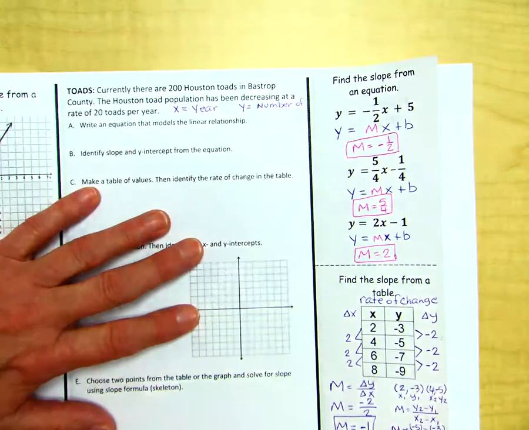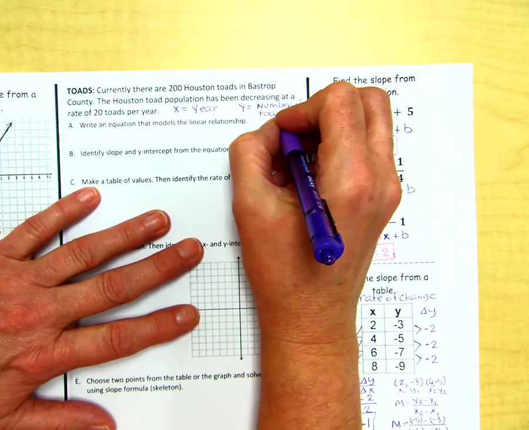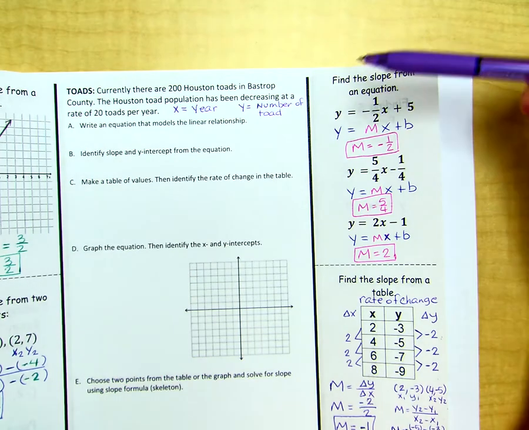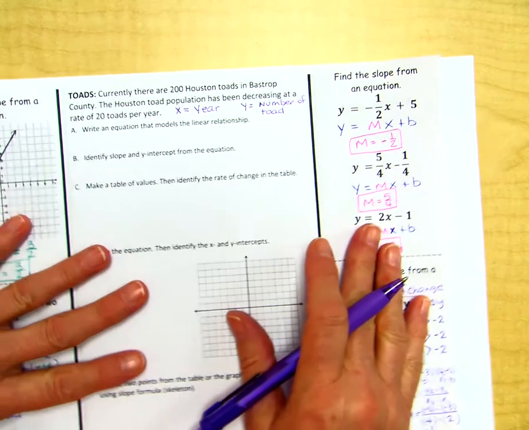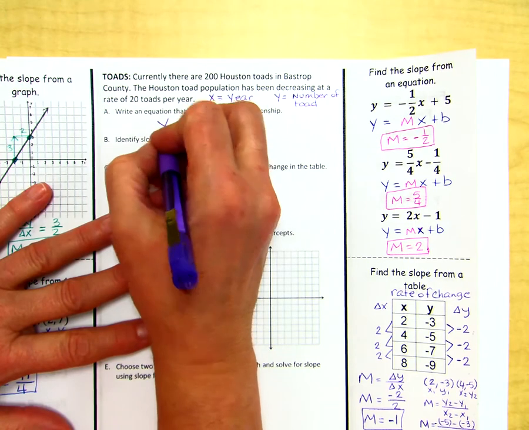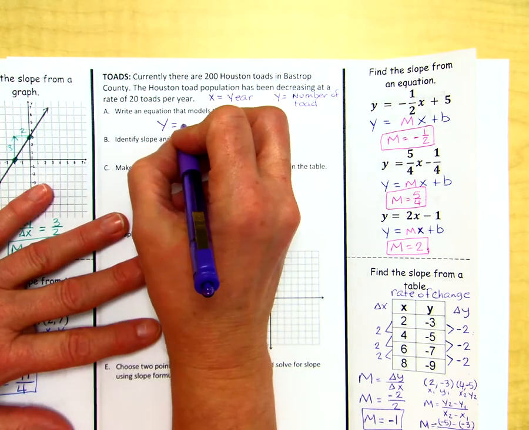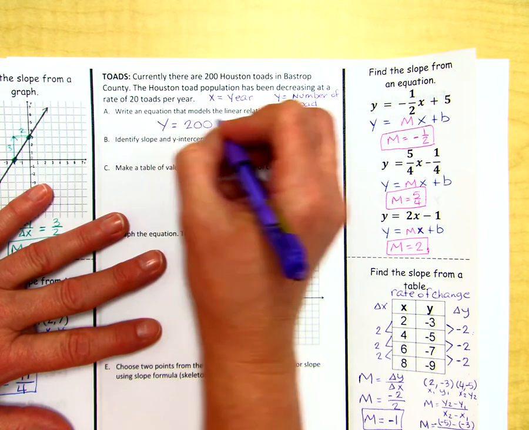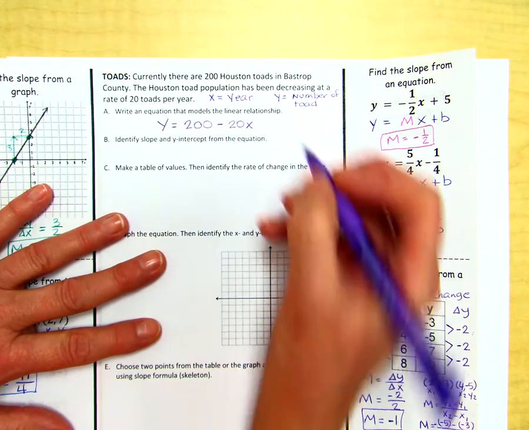Since we are decreasing at this steady rate, the number of toads per year decreasing, but that amount each year is Y. How many are left is Y. So it says to write an equation that models this linear relationship. So our total number of toads that are left in a year can be found by taking the initial population and subtracting 20 toads per year.